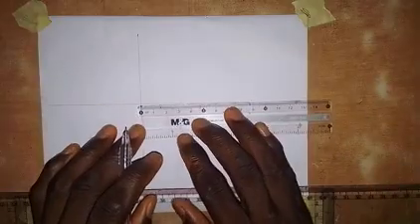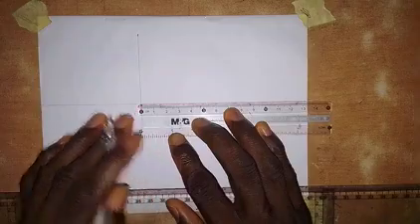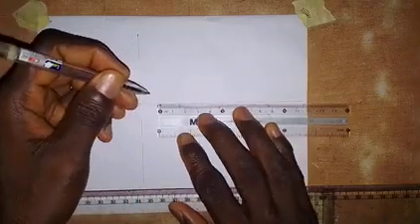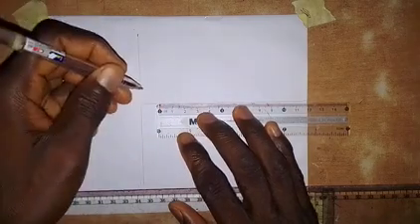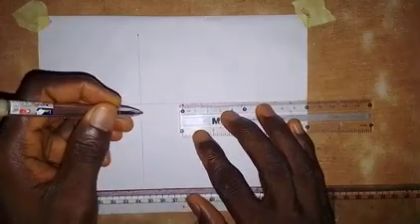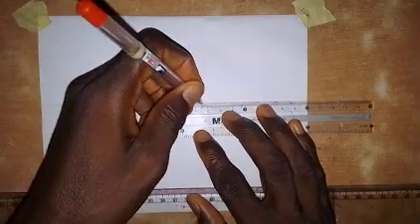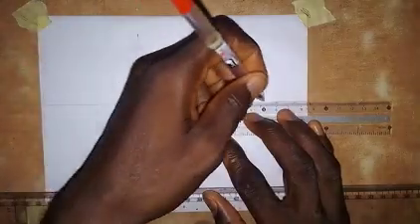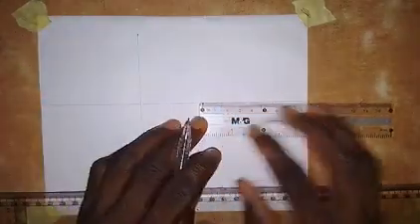We have 15 millimeters first. Then we have 18 millimeters here. The next one is 15 millimeters. The last one is 50 millimeters here. All right, so we have those distances.